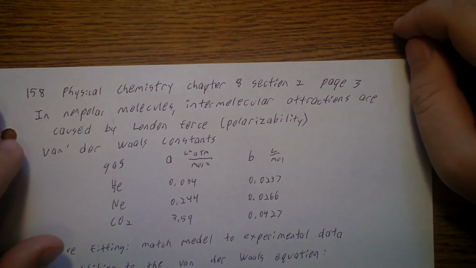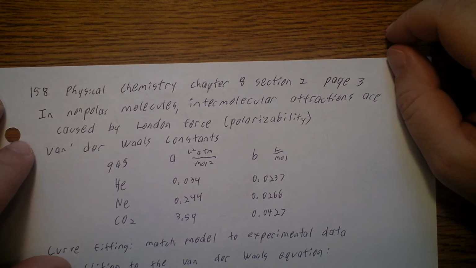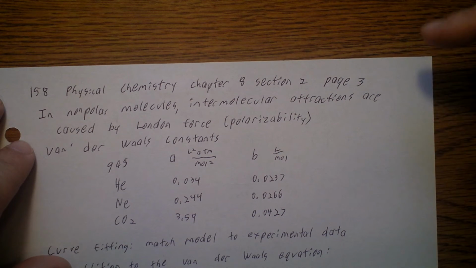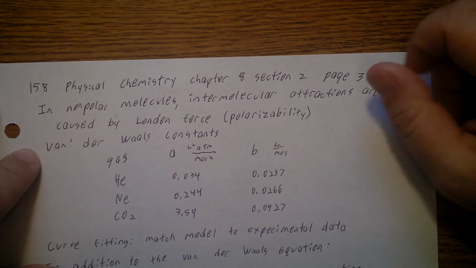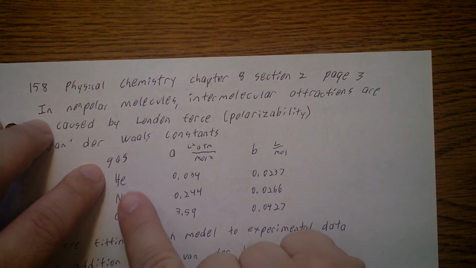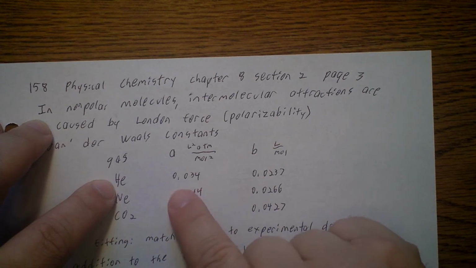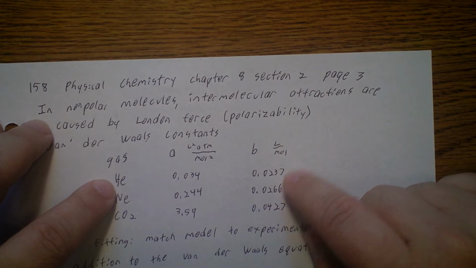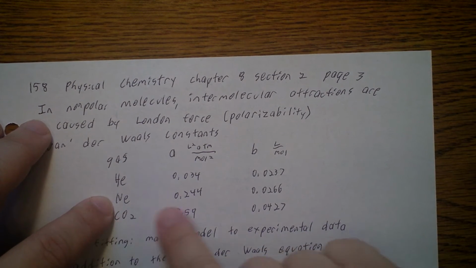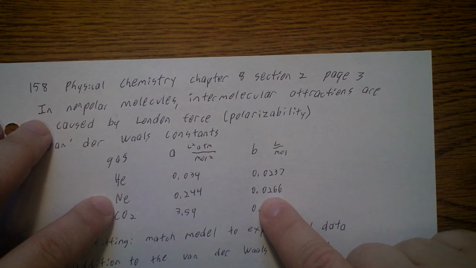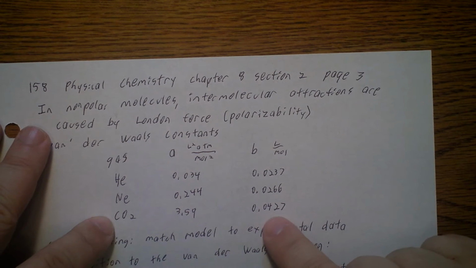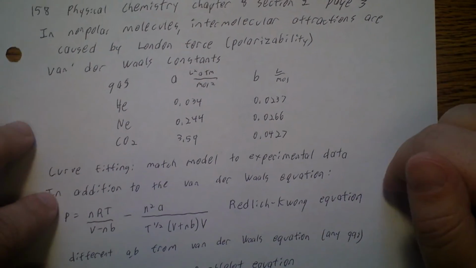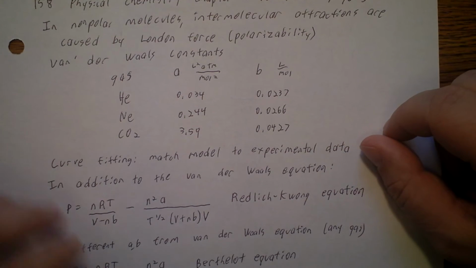Now, in nonpolar molecules, intermolecular attractions are caused by the London force, the polarizability. Now, let's talk about the van der Waals constants. So we'll compare a few gases here. For helium, A is 0.034, B is 0.0237. The units I already told you. Neon is 0.244 for A, and then B is 0.0266. And then carbon dioxide is 3.59, and B is 0.0427. So remember, curve fitting is when you match a model to experimental data.